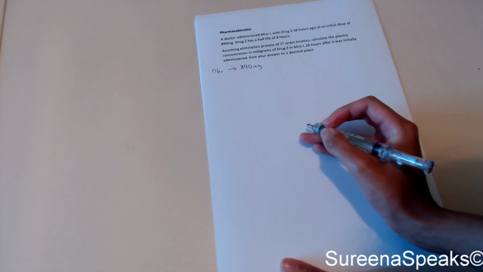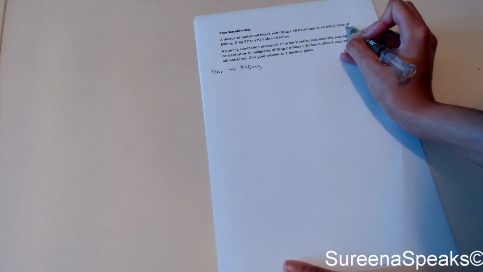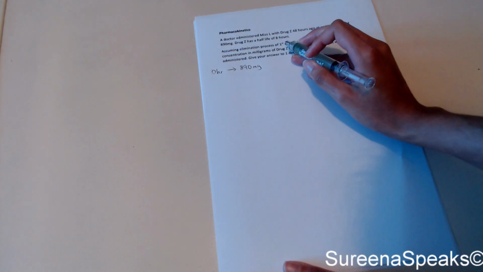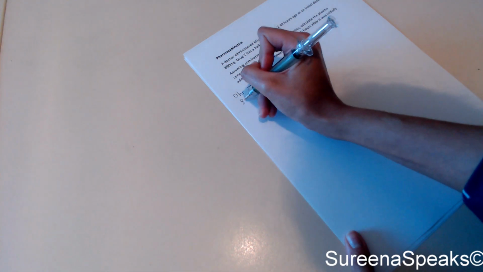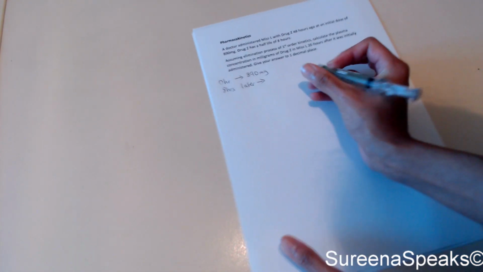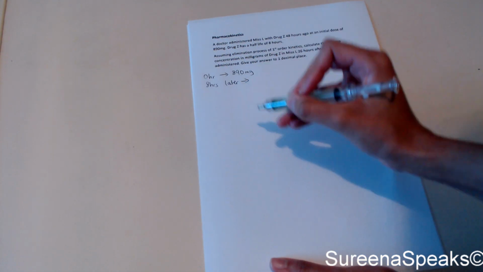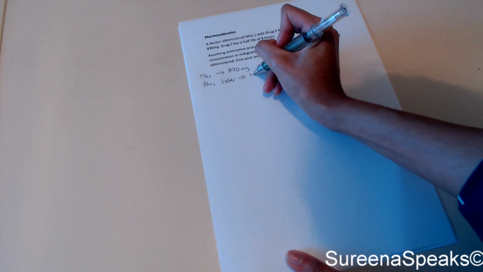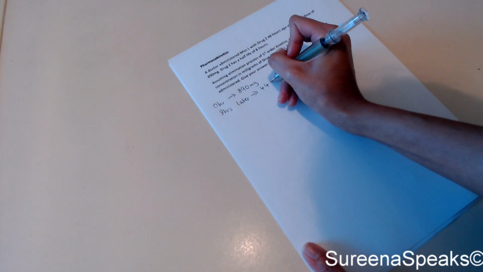We know that because that's the initial dose that was given. 8 hours later, if it has a half-life of 8 hours, that means the 890 is going to be halved, which means that 8 hours later, there was 445 milligrams.